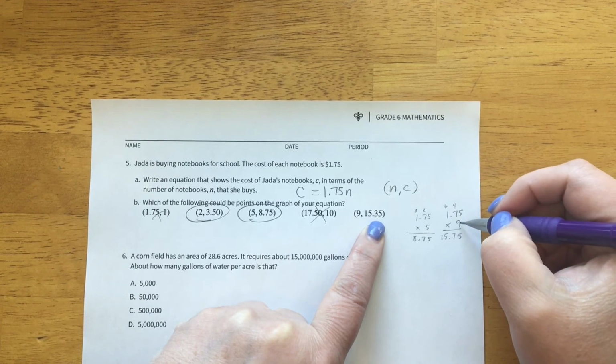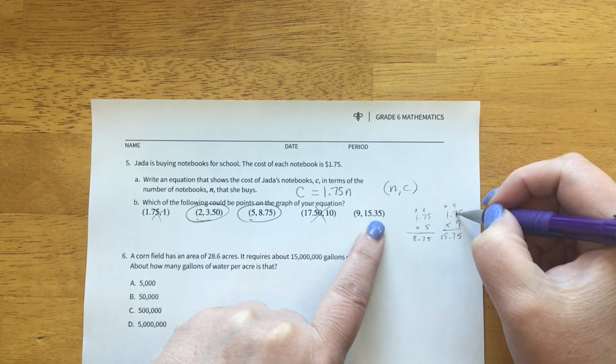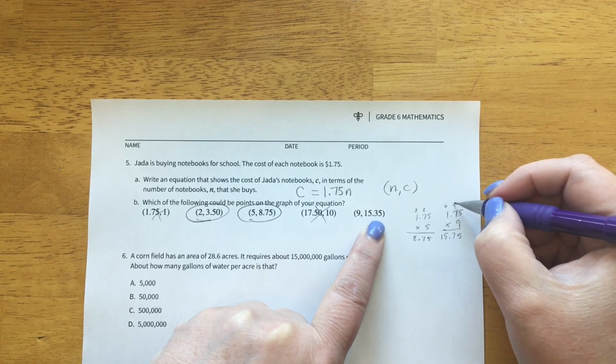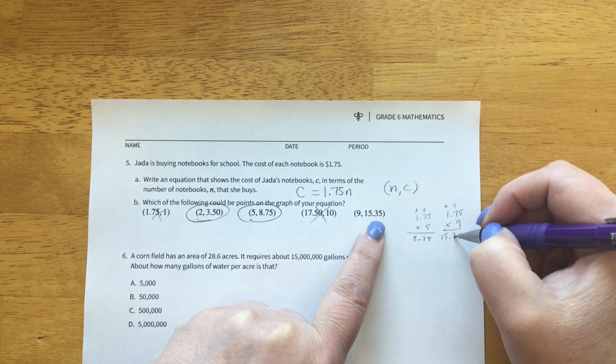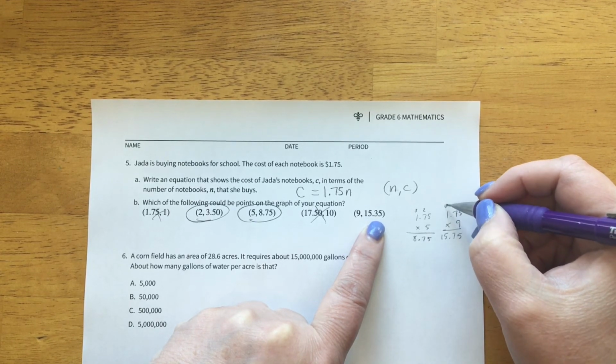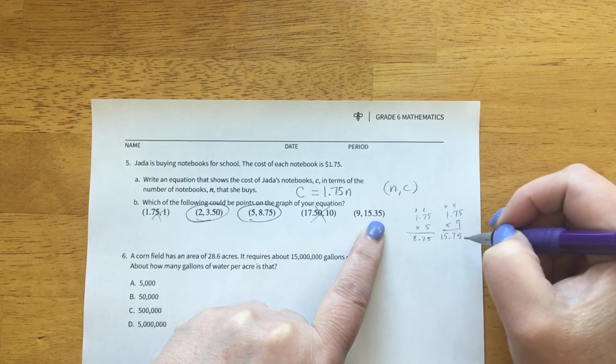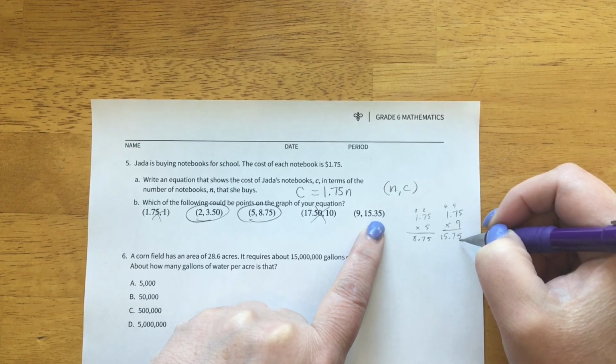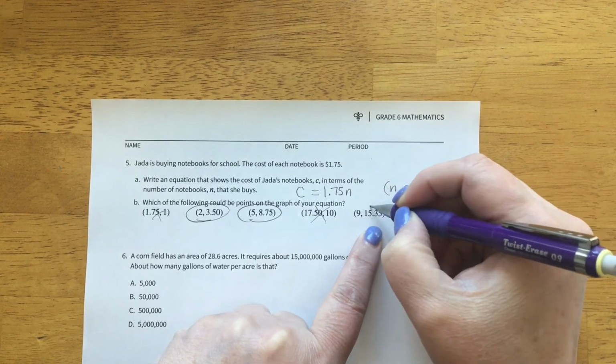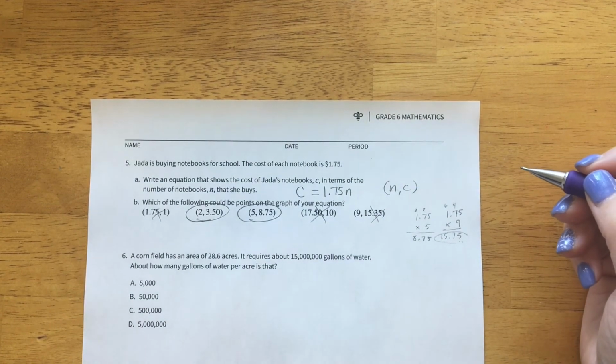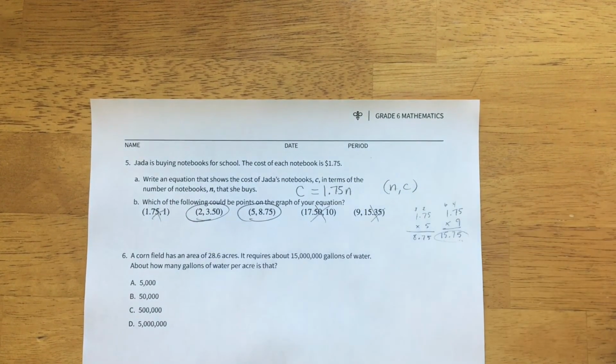Let me double check that math. 9 times 5 is 45. 9 times 7 is 63. 64, 65, 66, 67. Yep, 67. And then that's 9 plus 6 is 15. So it's close, but no, that would be $15.75. So no. The answers are those two right there.